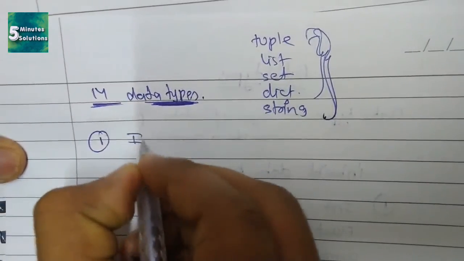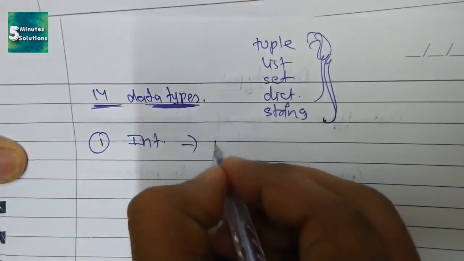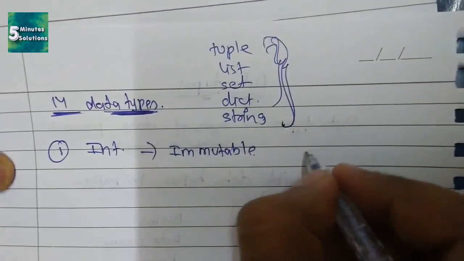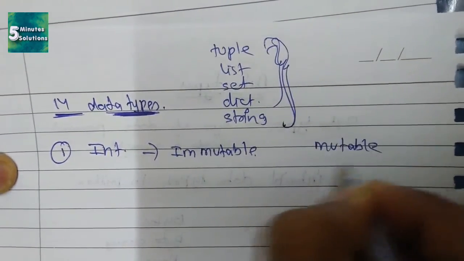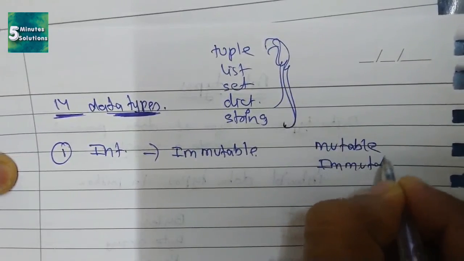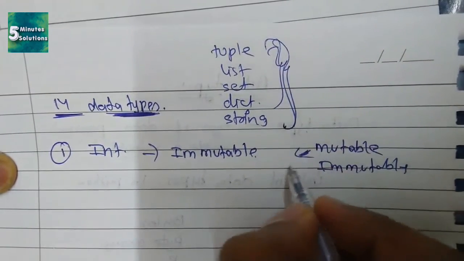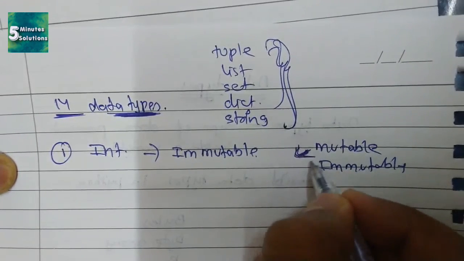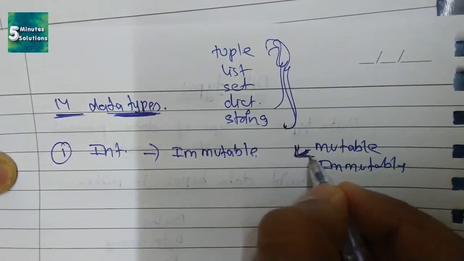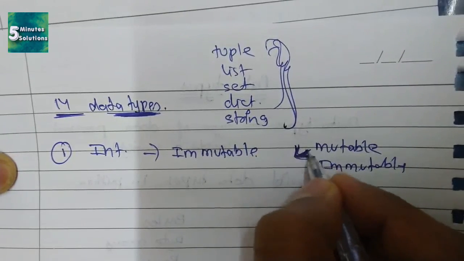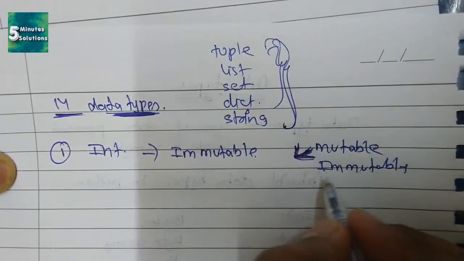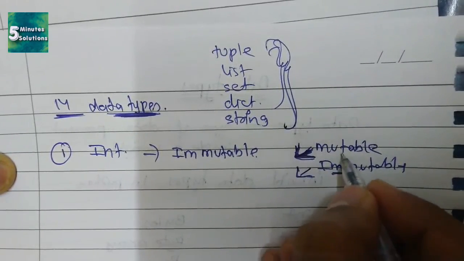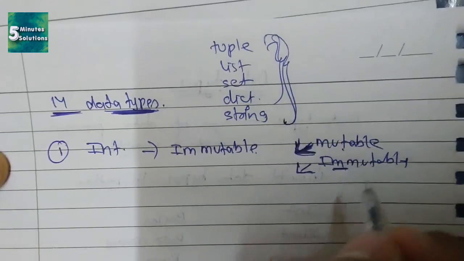First one, int. Int is immutable. First let me tell you the difference between mutable and immutable. Mutable means if you assign a value, afterwards if you want to change the value, then it is mutable. Mutable means we can change the value afterwards. Immutable means we cannot change the value afterwards.